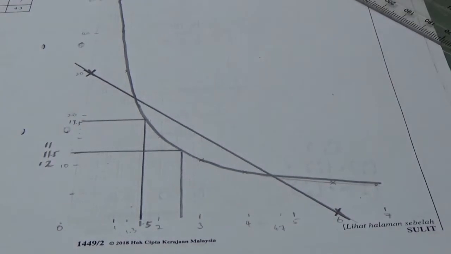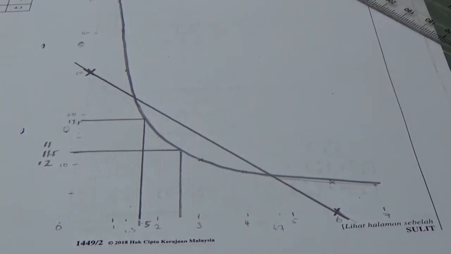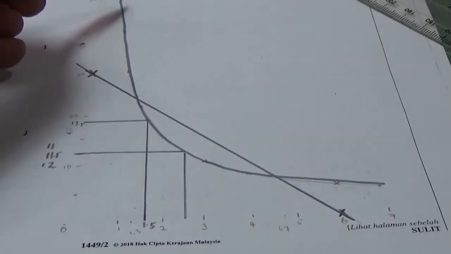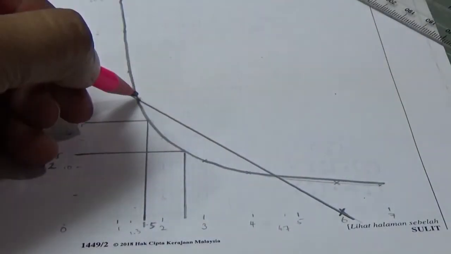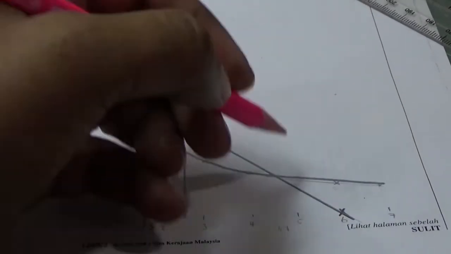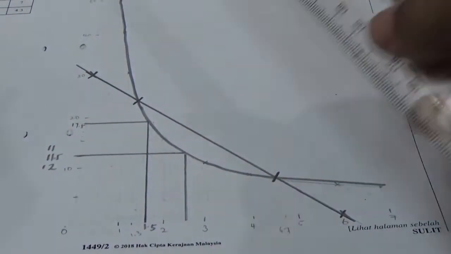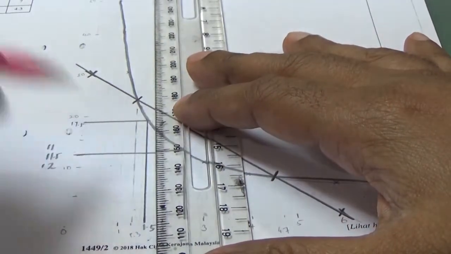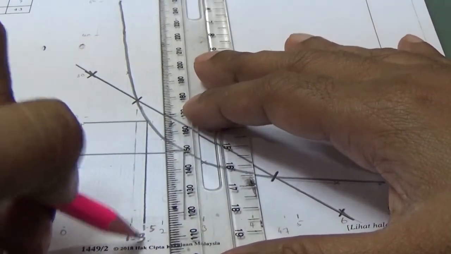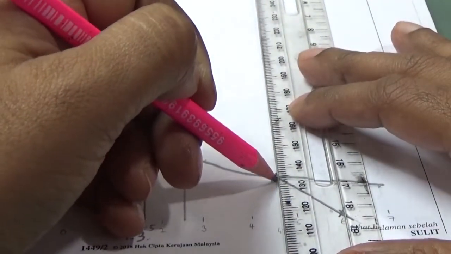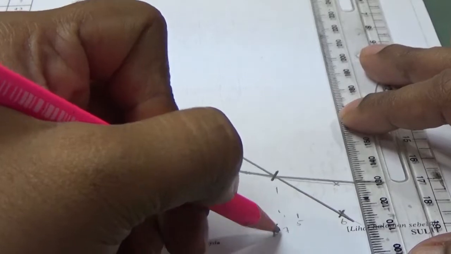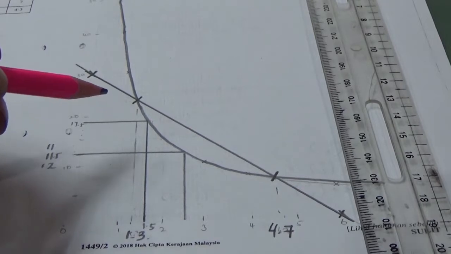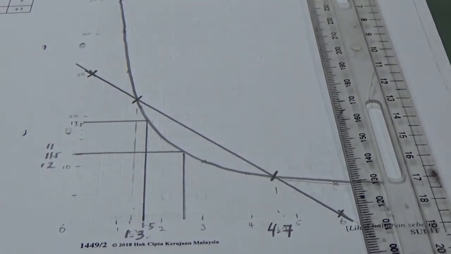So you get a straight line. The question says this is y equals negative 5x plus 30 and this is 30 over x. That means they are looking for this value and this value. You can estimate this value. You will get about 1.3, and here can give you a value of 4.7. If you can get a range between 4.6 and 4.8, it is still acceptable. So this is question 12D.